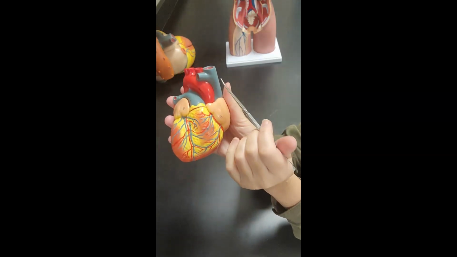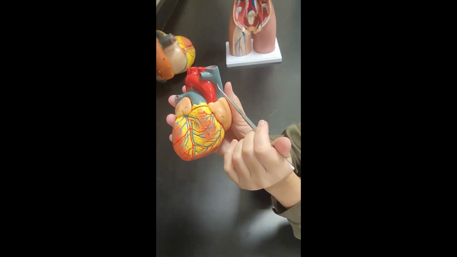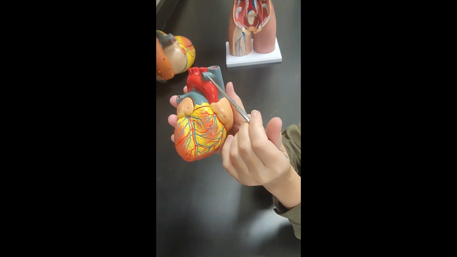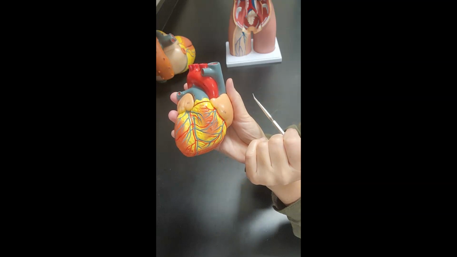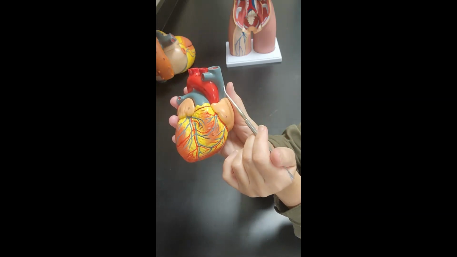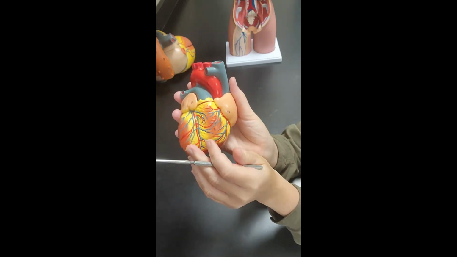If we look at our superior vena cava, we can also see the veins that are feeding in here, and these are going to be the brachiocephalic veins. So these are going to be the veins that drain the head, the neck, and the arms and bring that blood into that superior vena cava.